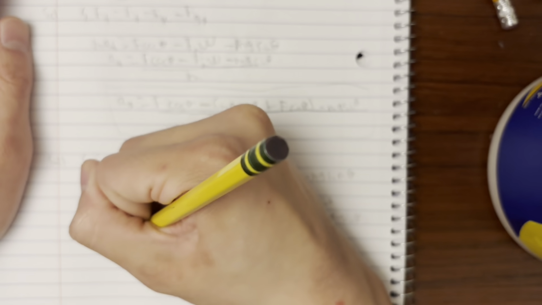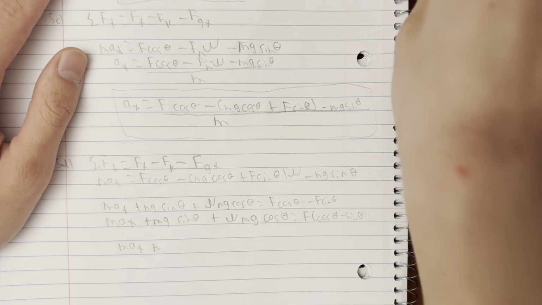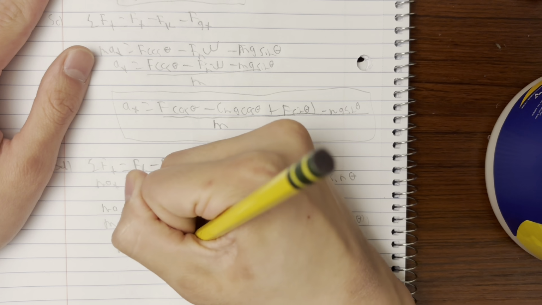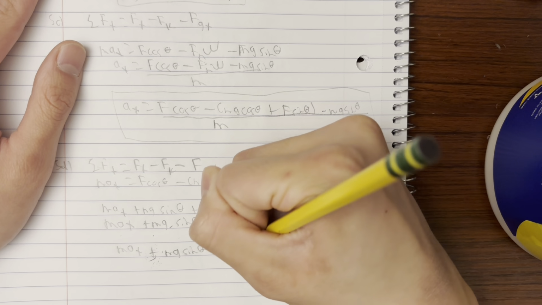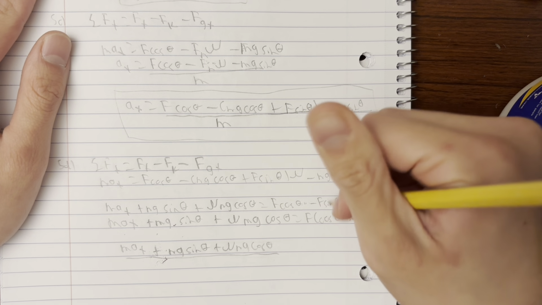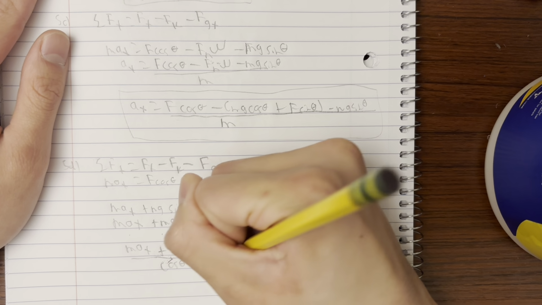And so our almost final answer, I messed this one up, it should be a plus sign: F equals max plus mg sine theta plus mu mg cos theta, all over cos theta minus mu sine theta.